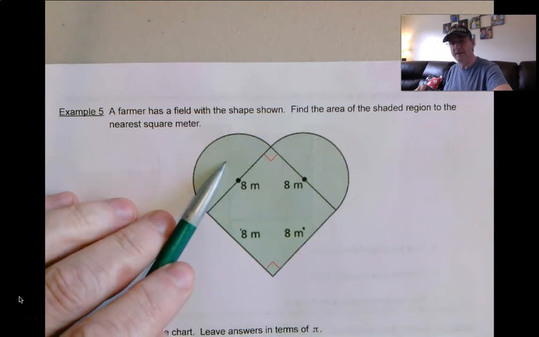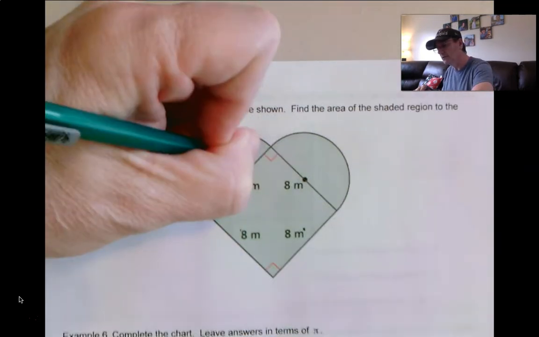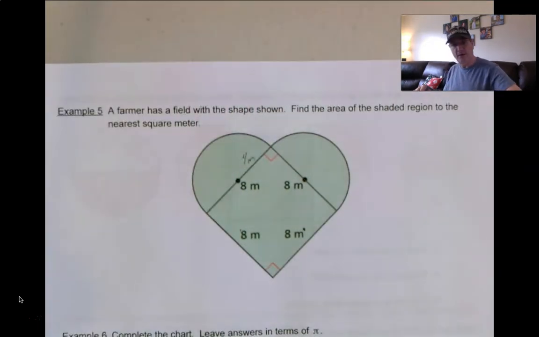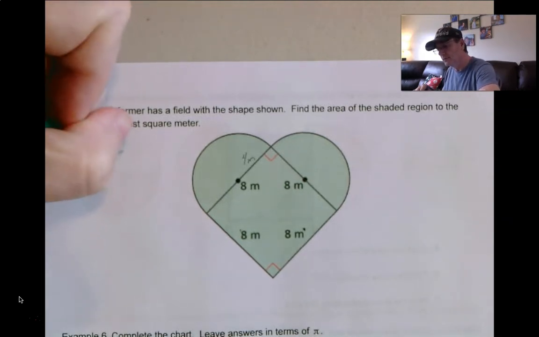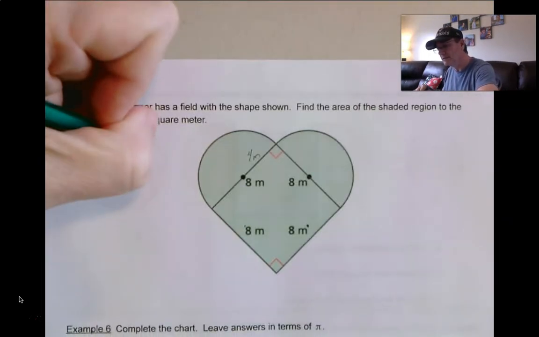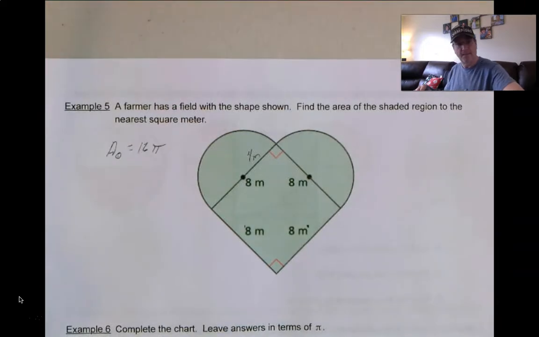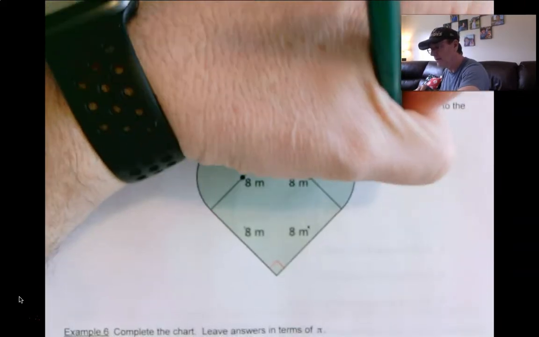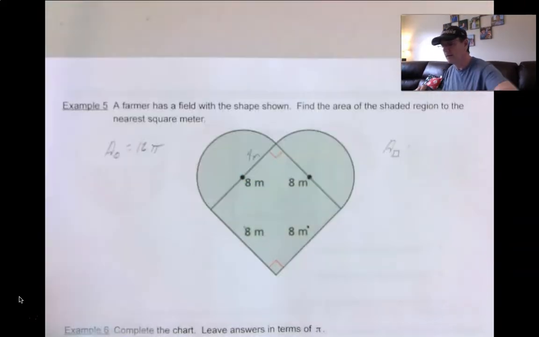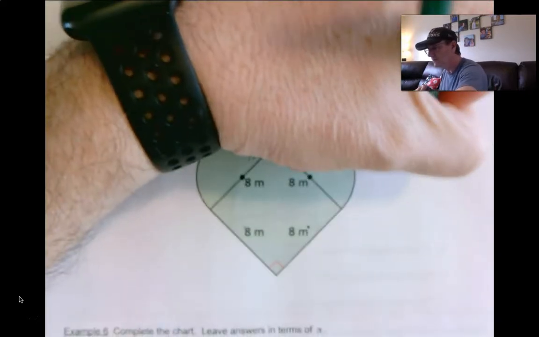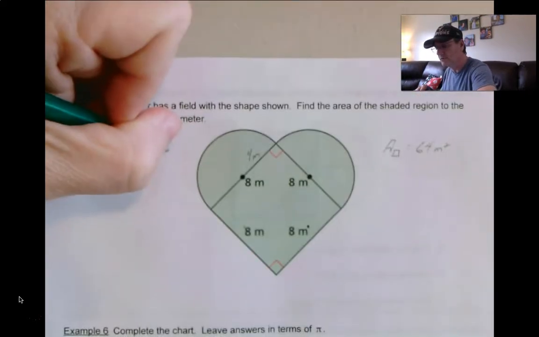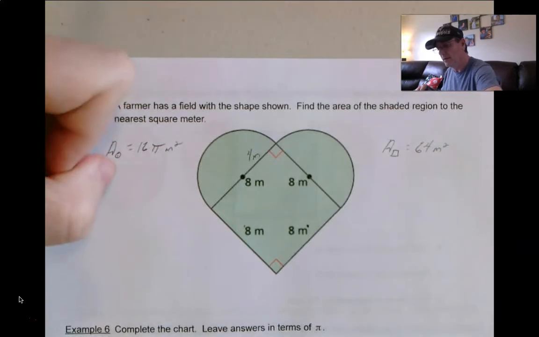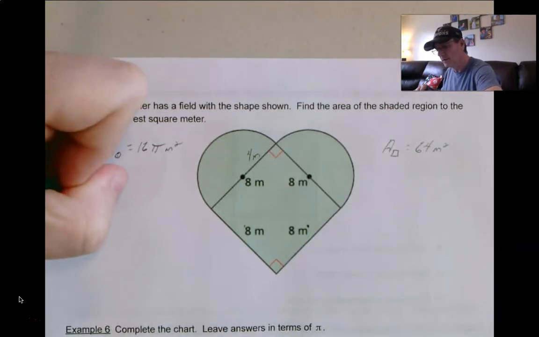So the radius of this semicircle is 4 meters. So the area of the circle is equal to 16 pi. Area of the square is equal to 64 meters squared.